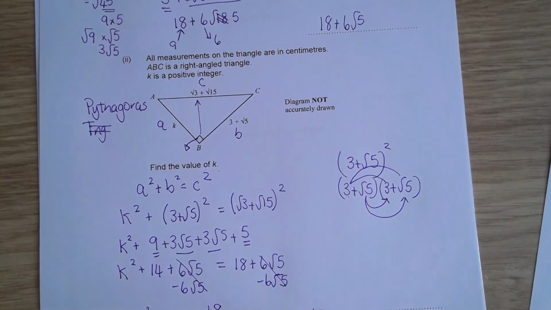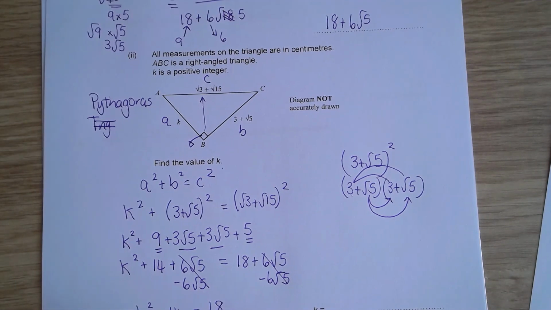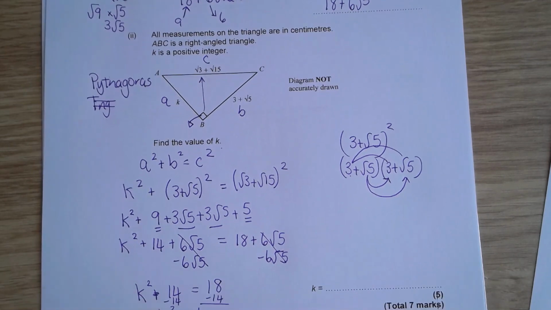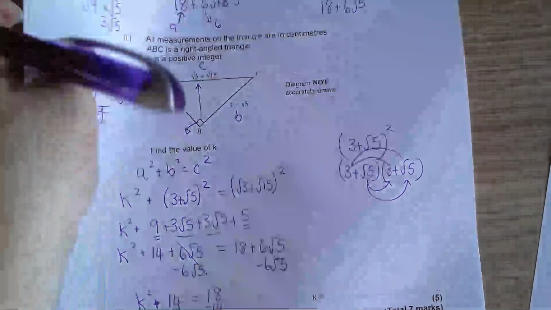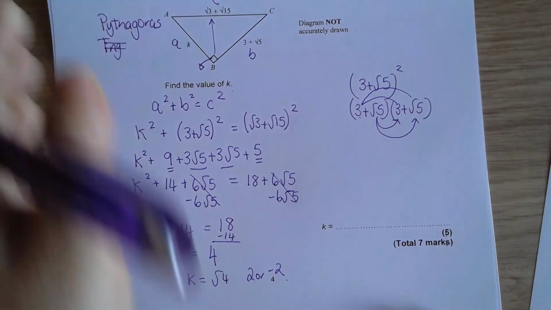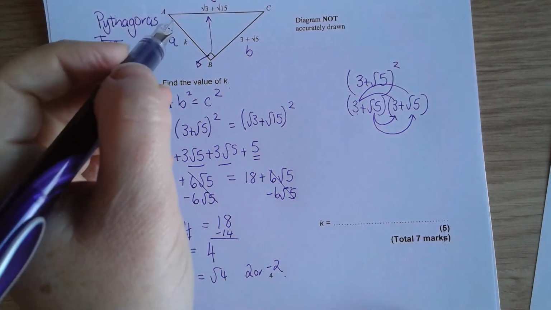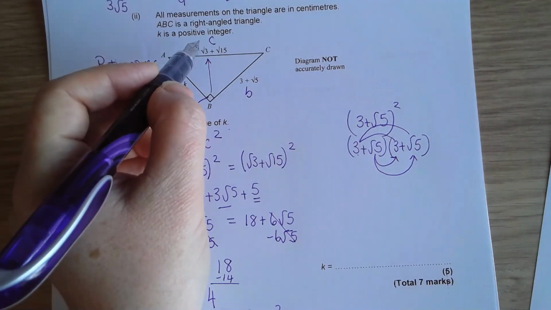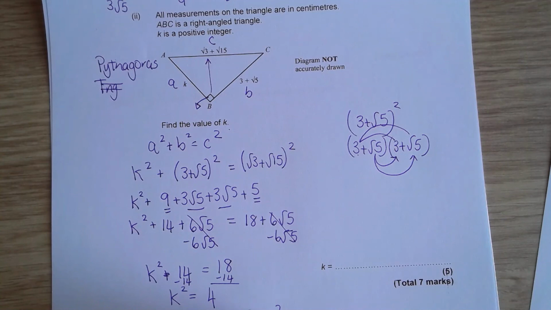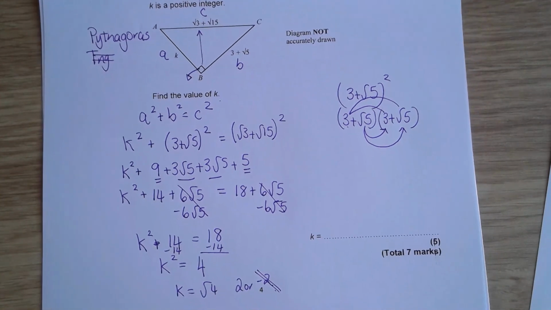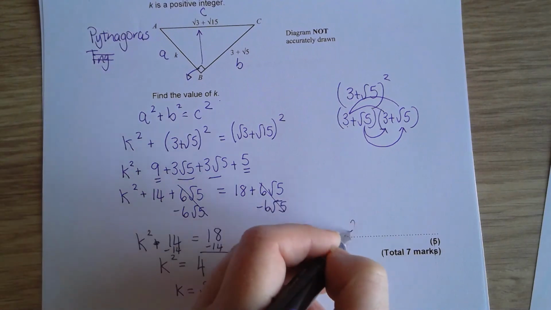Therefore k must be the square root of 4, which can be 2 or negative 2, because you can have a positive square root and a negative square root. Let me just move that so you can see what I've done. Now it says in the question that k is a positive integer, so it must mean that I can't have the negative, so k must be 2.